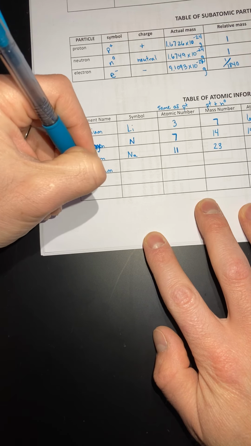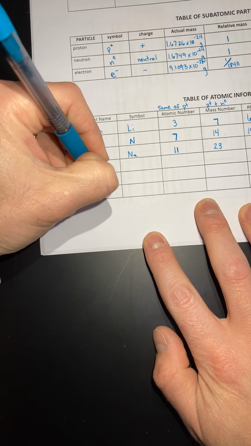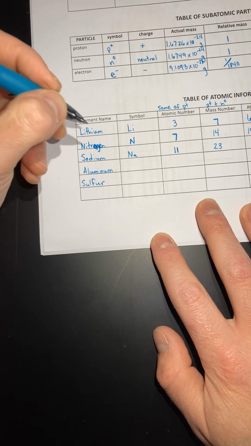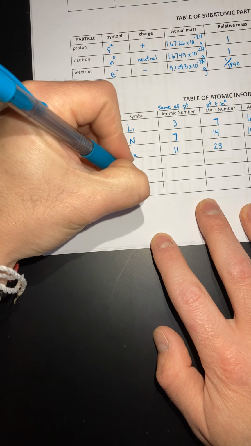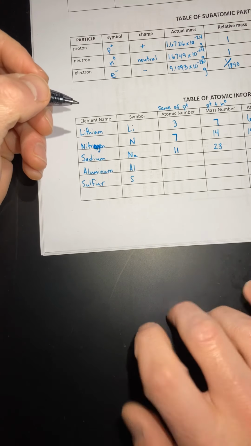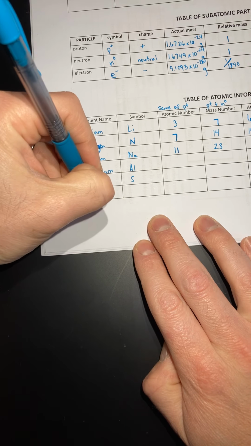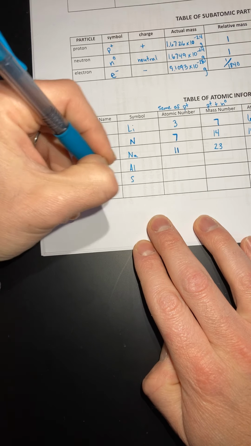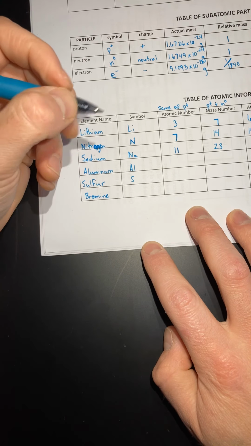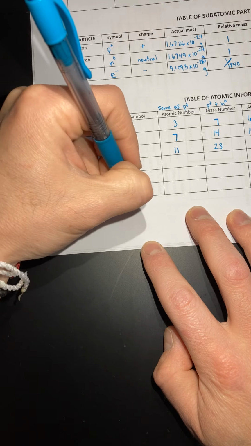Do sulfur, S. And bromine. How are the people back there supposed to see? Well, they might have to look up a periodic table on their computer. All right. So go ahead. I'll give you a few minutes. Do those. And when you get those, I'll come around and check.